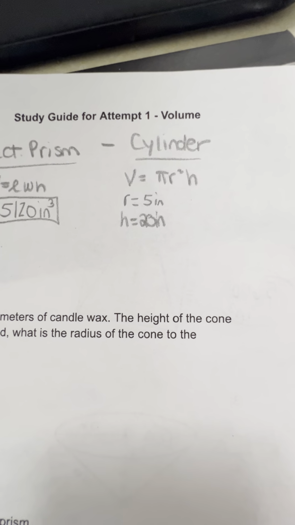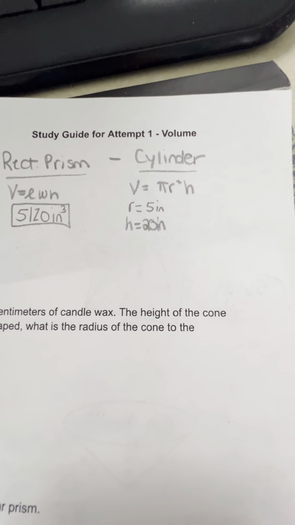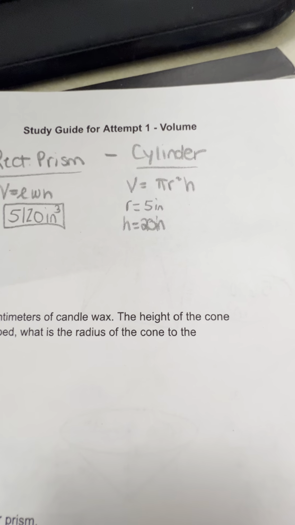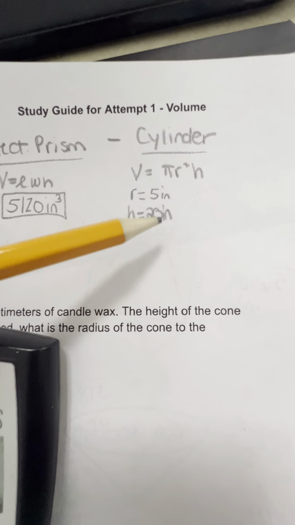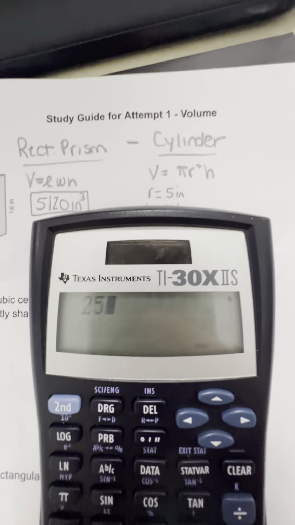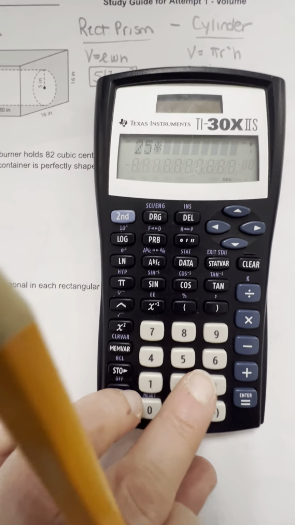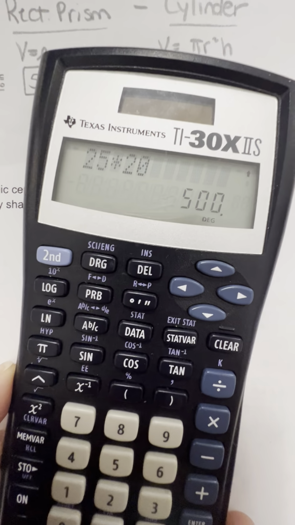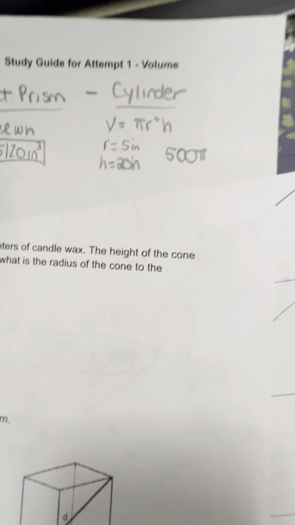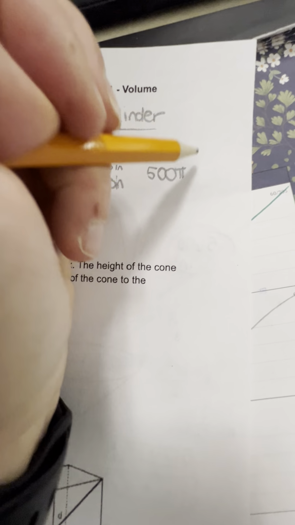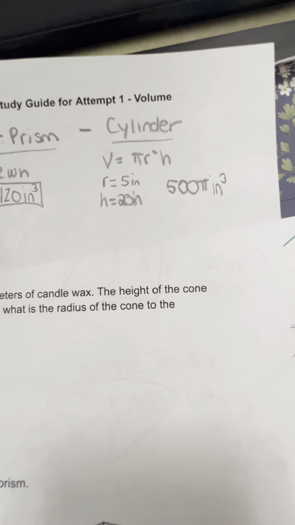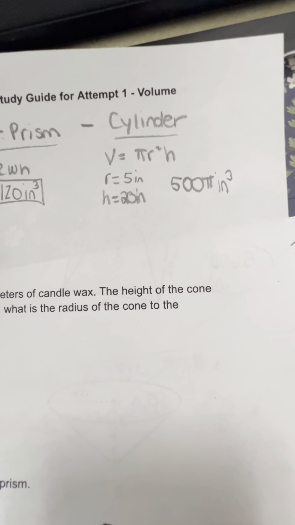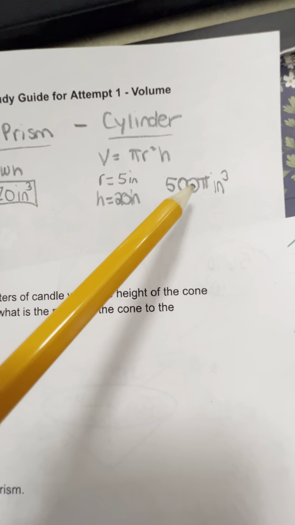So now all we're going to do is plug this in. We're going to do the actual as well as the approximate. The approximate is what I'm going to need to use in order to find out the final shape's size. So what I would do here is start off by squaring 5. So 5 times 5, which is 25. We're going to multiply that times the height, which is 20. We get 500. So we have 500 and then the pi symbol right after it. And that is your actual size. So if I'm asked to find an actual volume, that's the actual. You have not hit the pi button yet. Sometimes your teacher will ask you to use this in terms of pi. That's what that means. So you've completed that part.